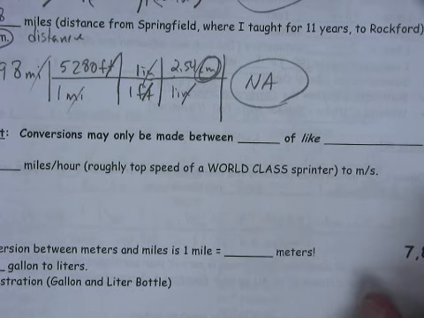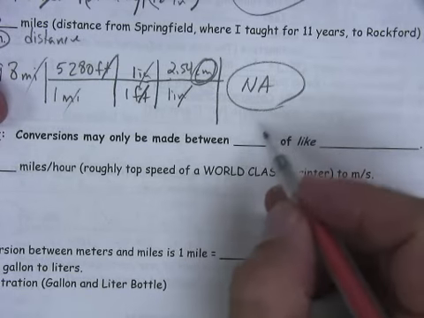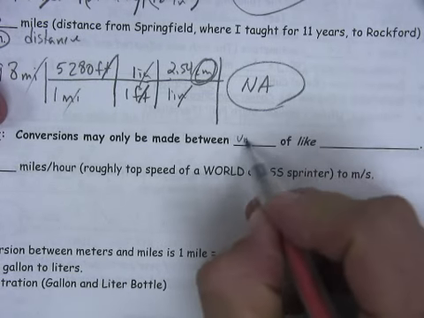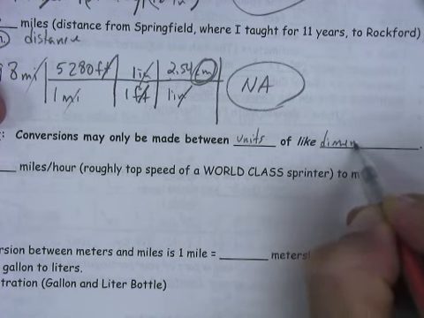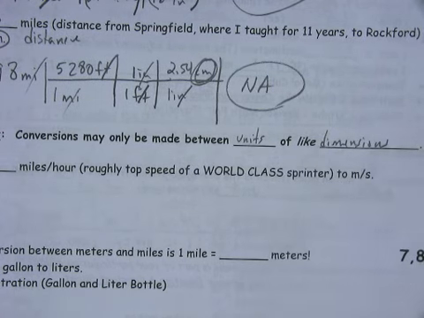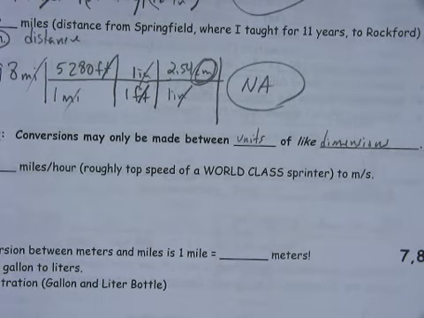Conversions may only be made between units of like dimensions. So you can go from area to area, length to length, volume to volume, time to time, but you can't go area to time to length. It's always got to be the same dimensions.